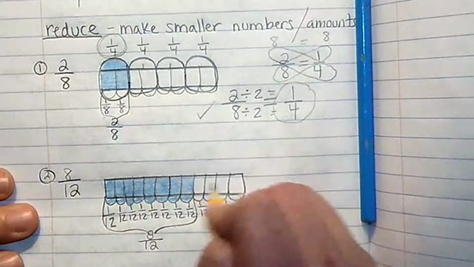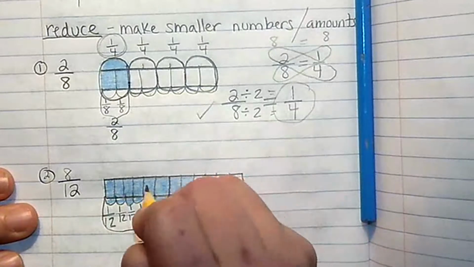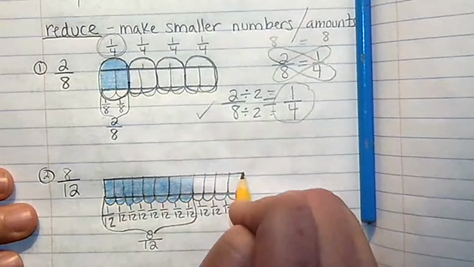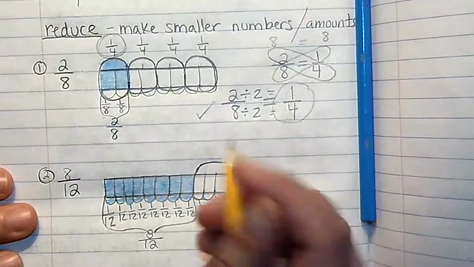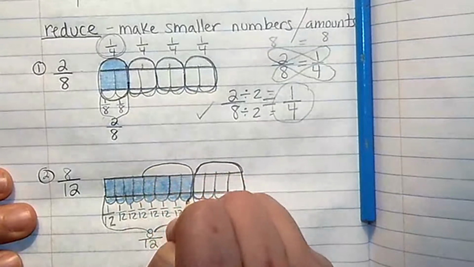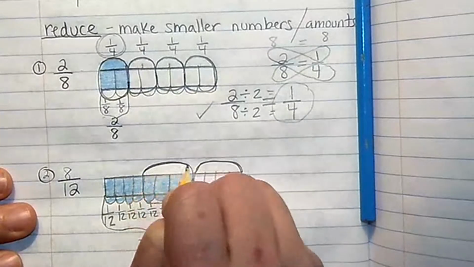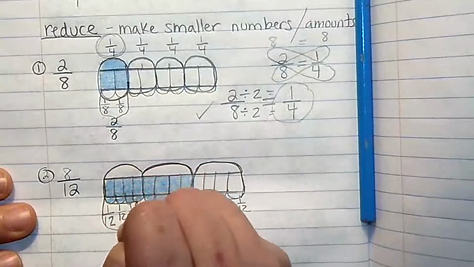And I see that there are 4. If I circled 4, 1, 2, 3, 4, 1, 2, 4 it is. So look, I'm going to circle these 4. It's my first jelly bean. 1, 2, 3, 4. I'm going to circle these 4. There's my second jelly bean. 1, 2, 3, 4. There is my last jelly bean.